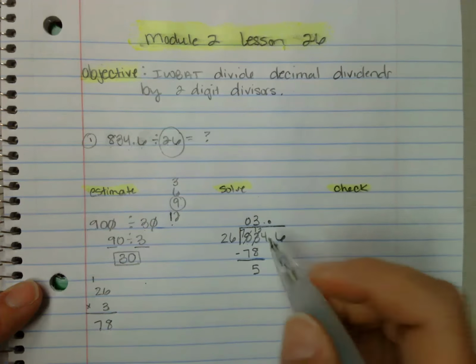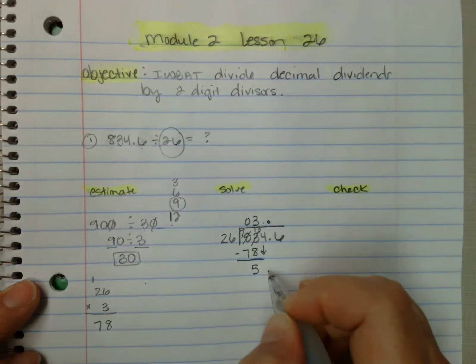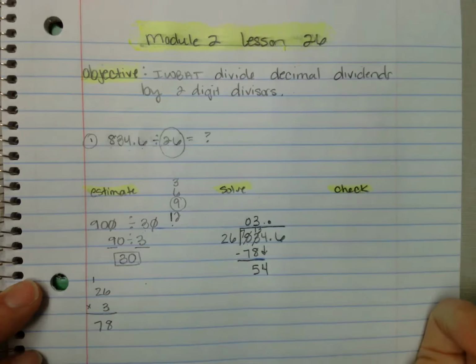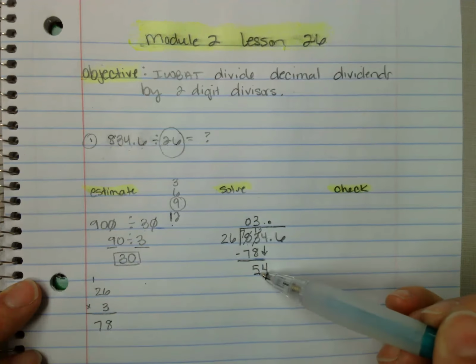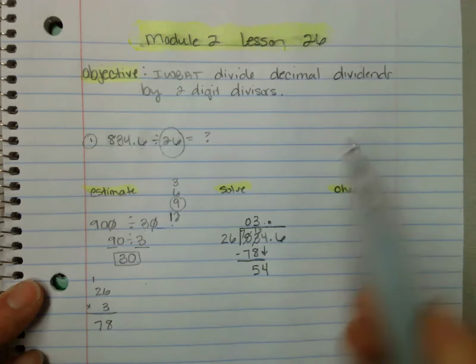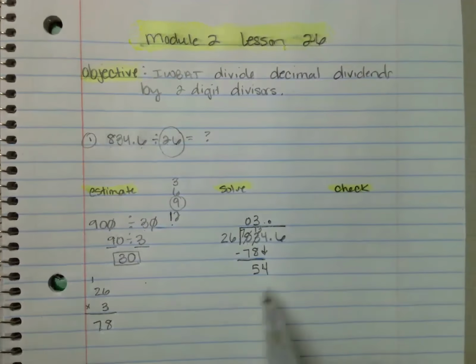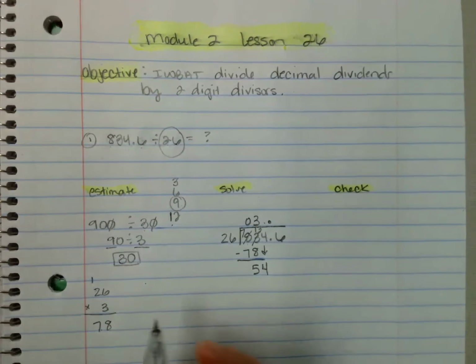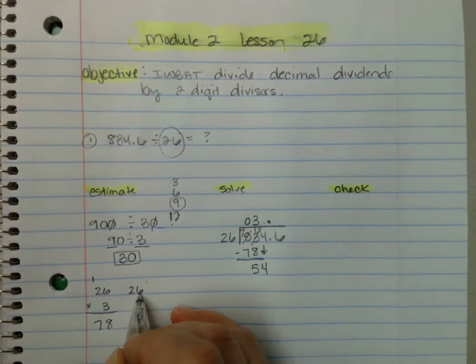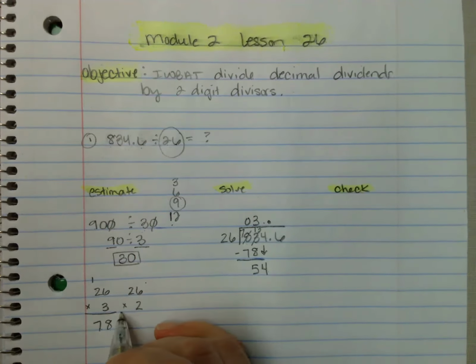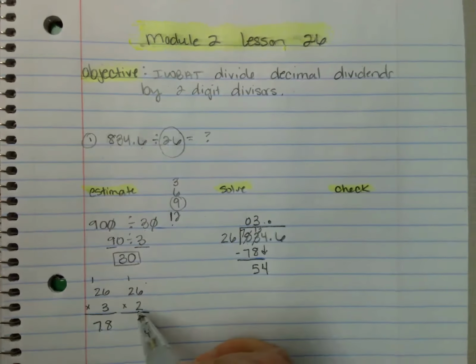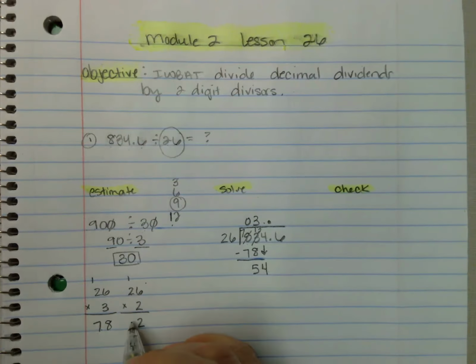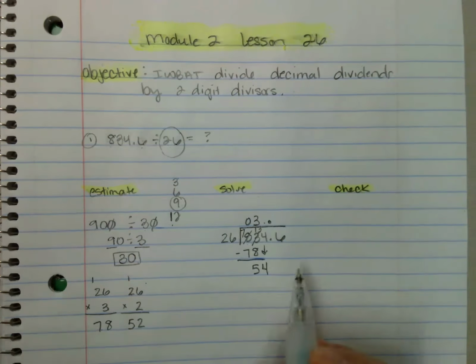I have a number over here, so I'm going to call for some backup, some reinforcement, and bring down that 4. Okay, now I need to figure out how many times 26 fits into 54. I know it doesn't fit in there 3 times because 78 is larger than 54, so I'm going to drop it by 1 and see what 26 times 2 is. 6 times 2 is 12. Carry over the 1. 2 times 2 is 4, plus 1 is 5. 52. Oh, that's a good one.